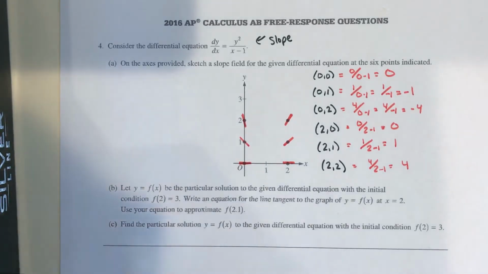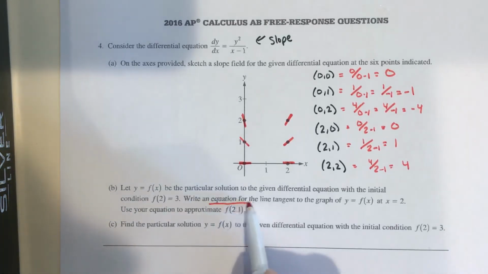Part B says, let y equals f of x be the particular solution to the given differential equation with the initial condition of f of 2 equals 3. So right there, I think I have a point. Write an equation for the line tangent to the graph of y equals f of x at x equals 2. Use your equation to approximate f of 2.1. So I've got a 2-part question here. First, we're going to write an equation for a tangent line.